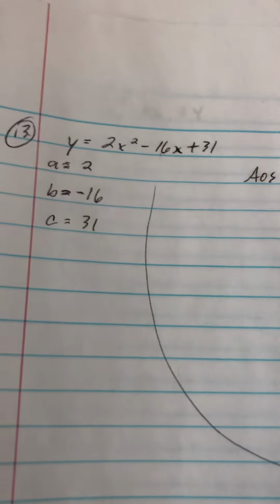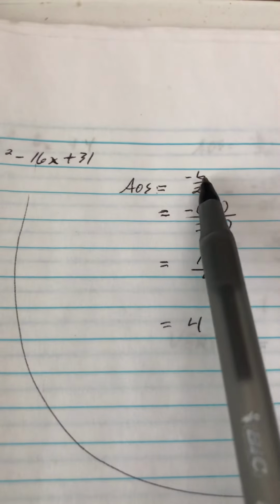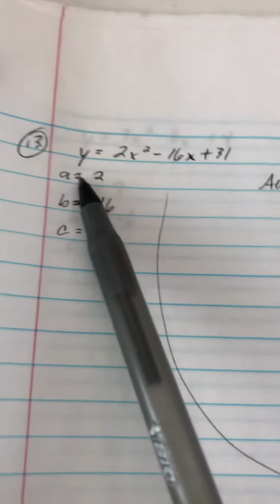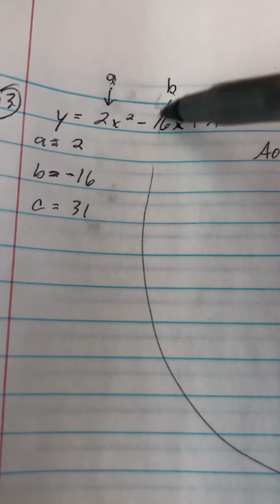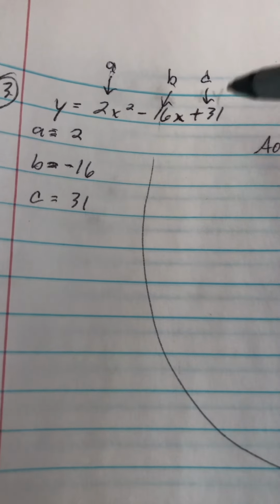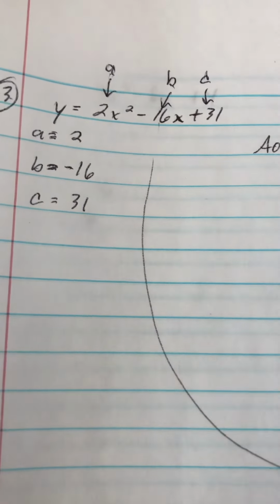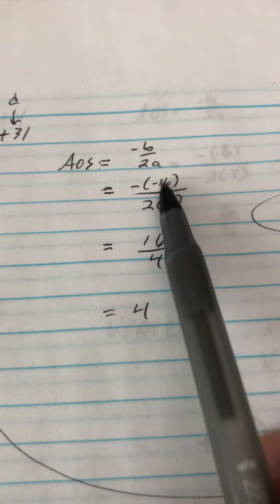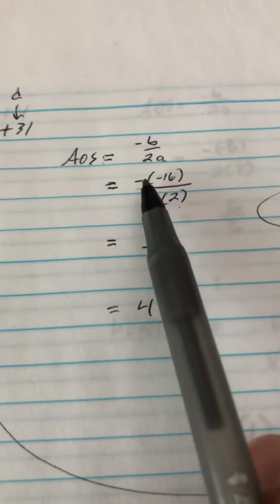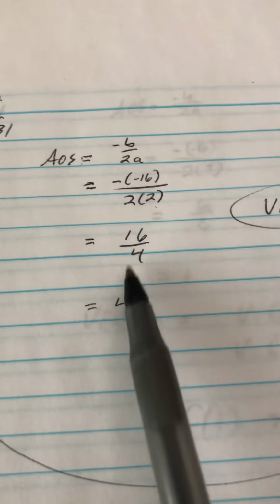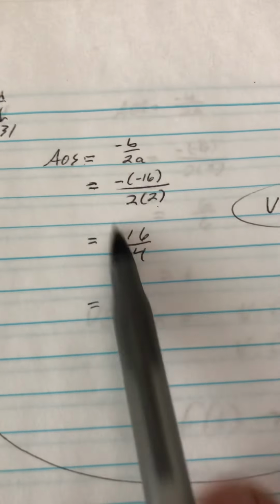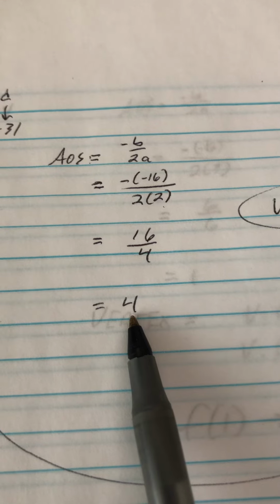So here's 13, 14, 15. In order to use this formula, negative B over 2A, first of all, you've got to label these. This is my A, this is my B, and this is my C, right? So my A is 2, my B is negative 16 because it's minus 16. C is 31. So I work it out. Negative 16 is going to be regular 16, and then I substitute that 2 in for the A, so now I have 4. So 16 divided by 4 is just 4. So my axis of symmetry is 4 on this one, okay?